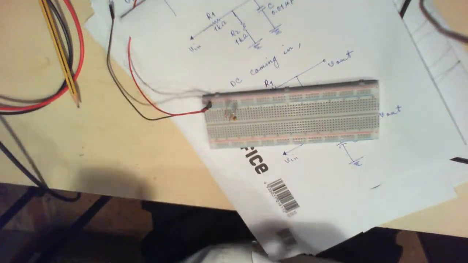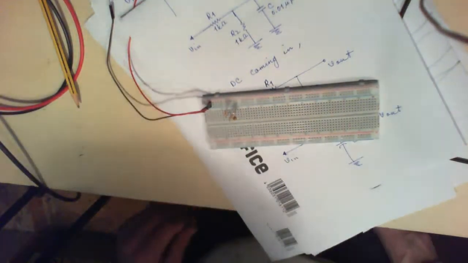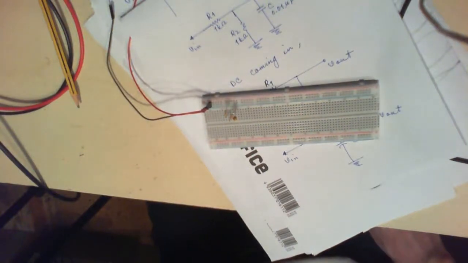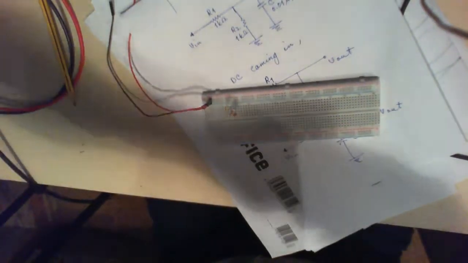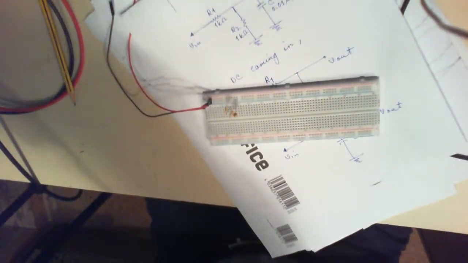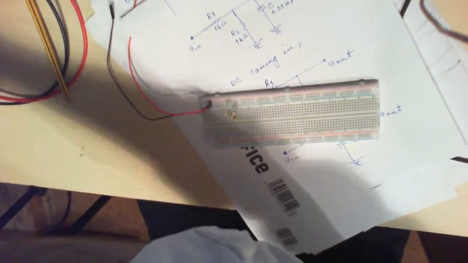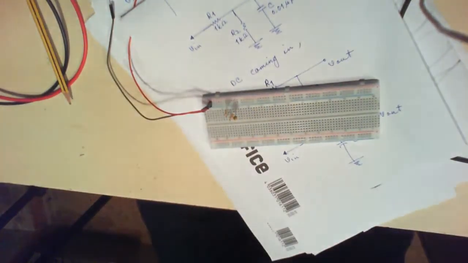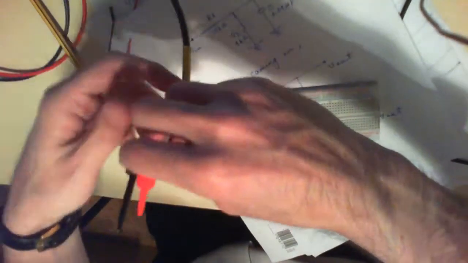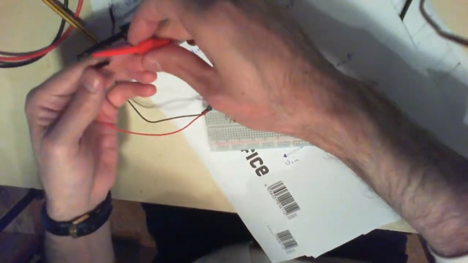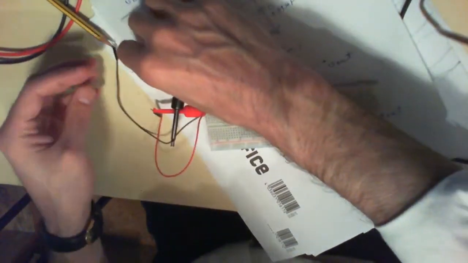And now if I connect a signal generator to this circuit here, oops, I actually had the right thing in here. If I connect this signal generator here, okay, so now I have the signal generator. I have the positive to positive and negative to negative.